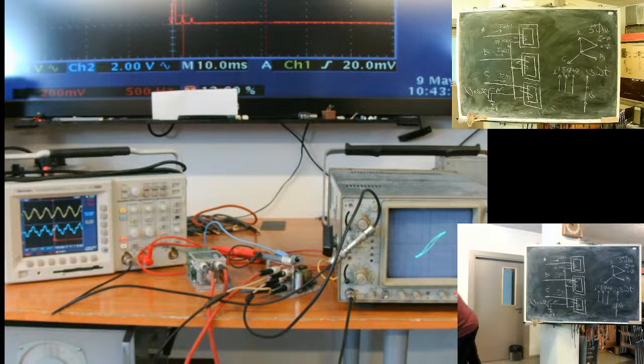I'll use controllable voltage source. Okay. It's source installed.